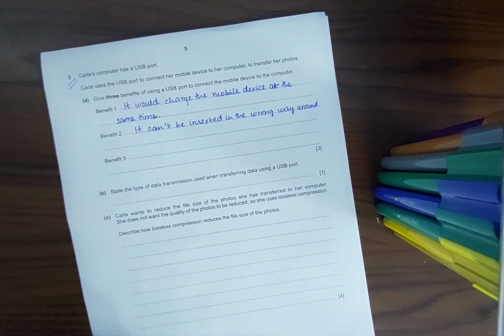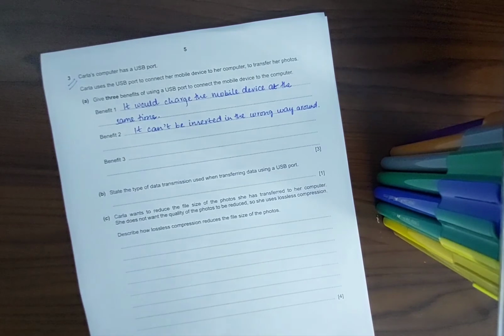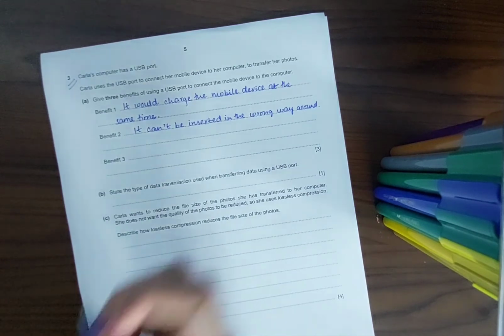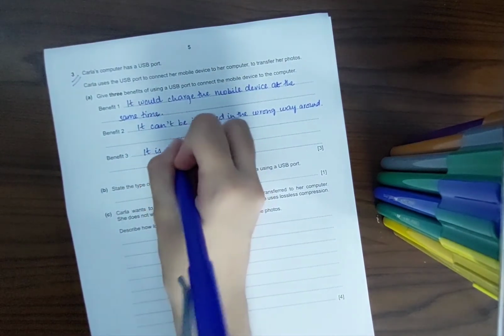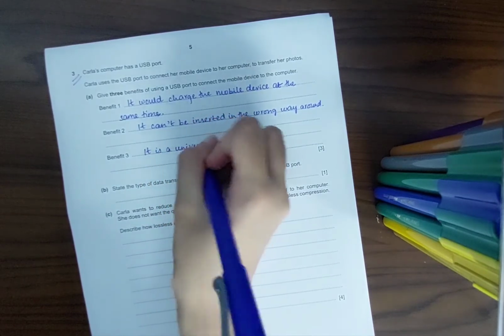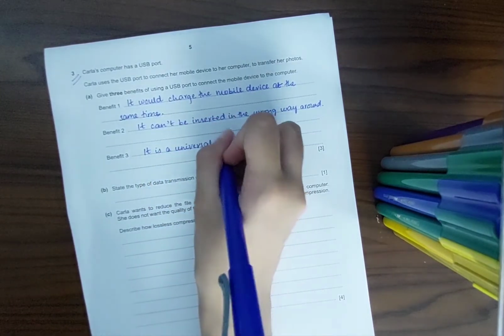So obviously it's compatible with many devices, and also it detects automatically if the correct device driver is installed. But to be short and simple, you can write that it is a universal standard.